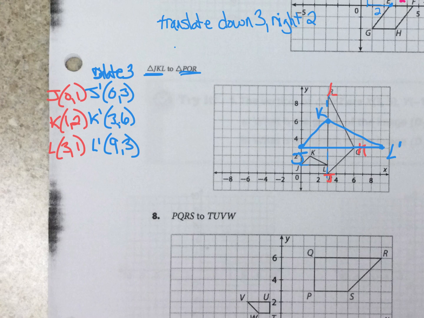And I can kind of see I need to flip it over, right? And then turn it. So a flip is a reflection. So let's reflect over the y-axis. Okay? So if I reflect over the y-axis, J double prime still stays 0, 3.